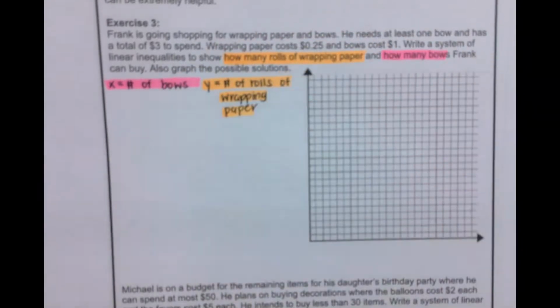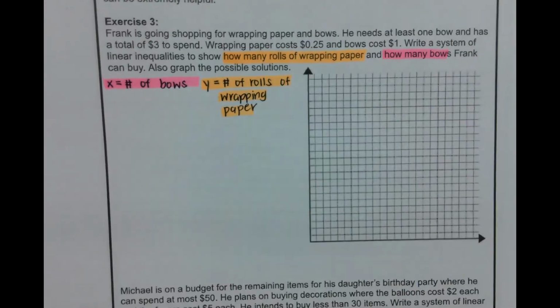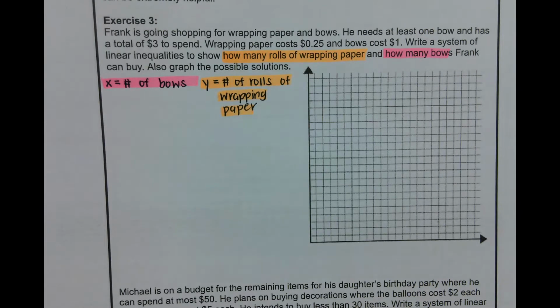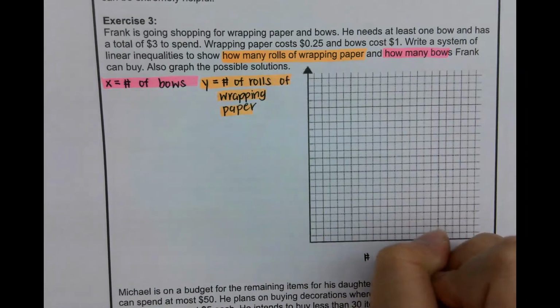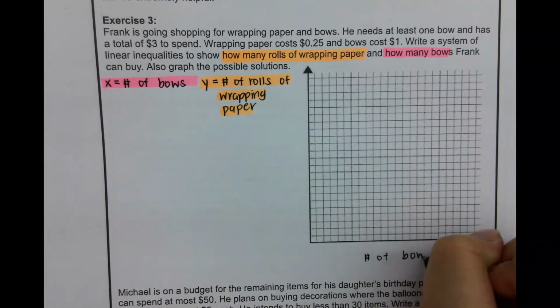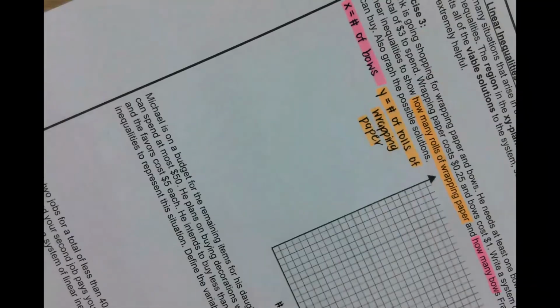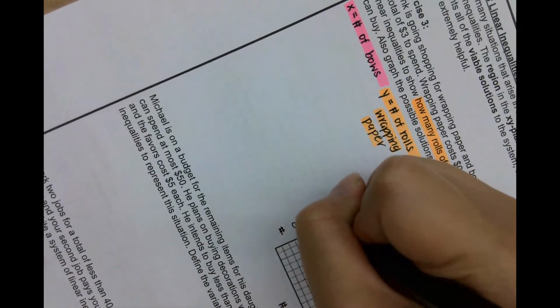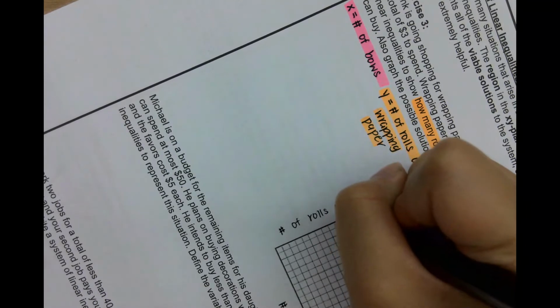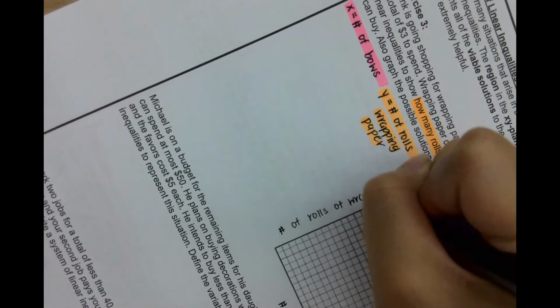And so what I'm going to do is now label my graph. X here is the number of bows, and Y is the number of rolls of wrapping paper. So let's figure out what we know.